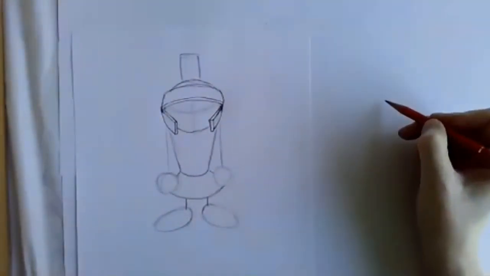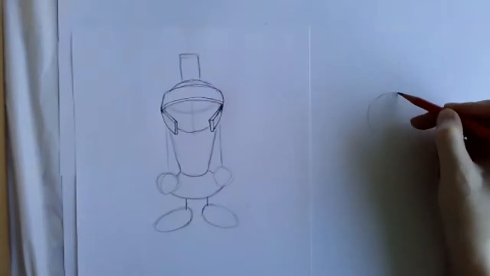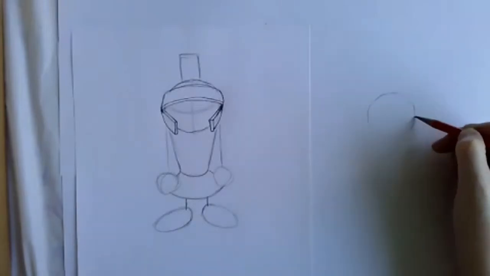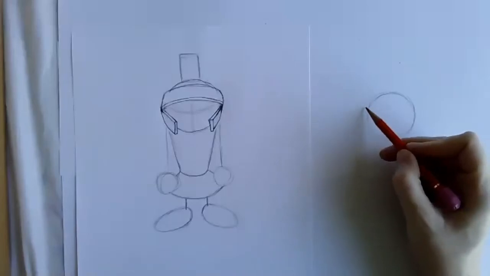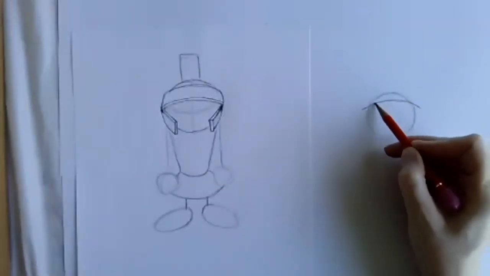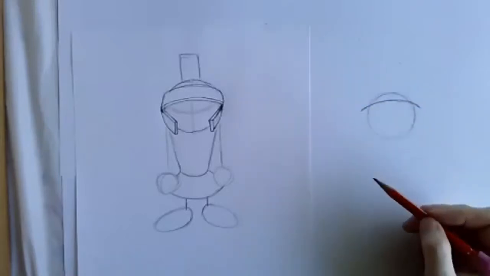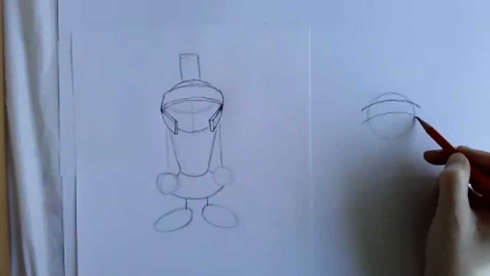His helmet is one of the trickiest parts of him. So if you want a demo of the helmet again, here's his head. All it is, Soren, you're starting with a curved line across the top of his head, like this. And then below that, another curved line.